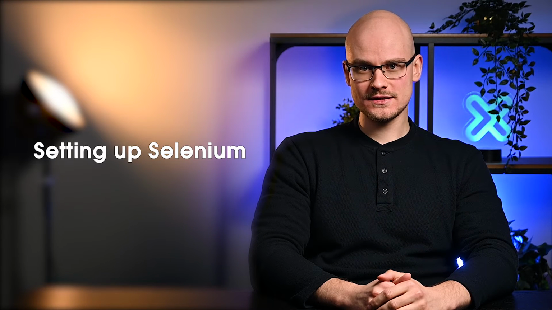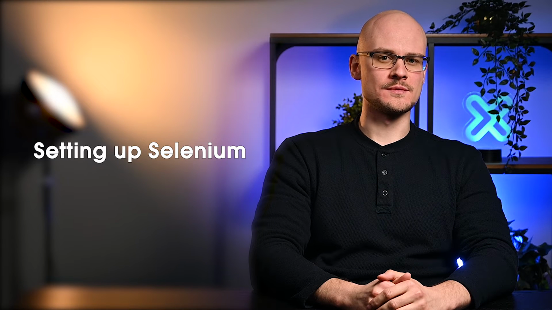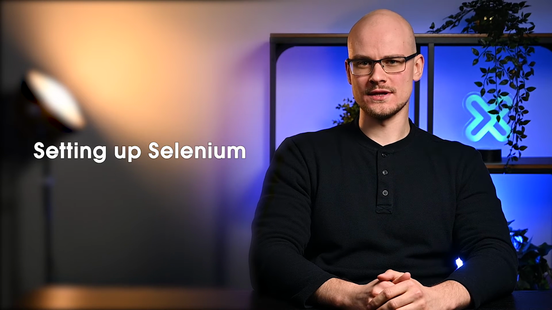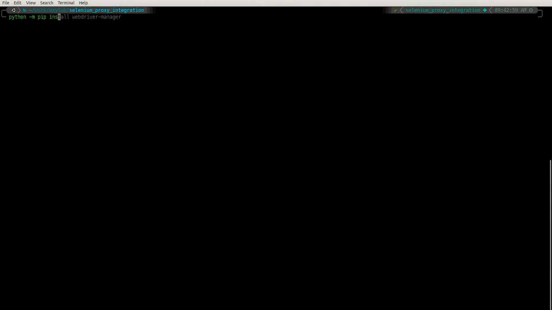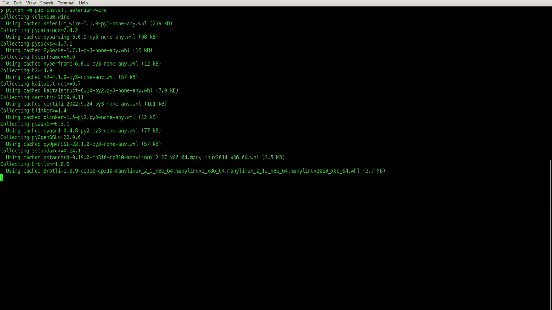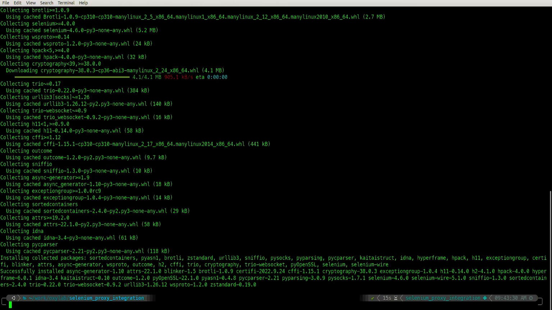First, let's set up Selenium. Using the default Selenium module for implementing proxies that require authentication makes the process complicated. For convenience, install Selenium Wire to extend Selenium's Python bindings. You can do it by using the pip command.